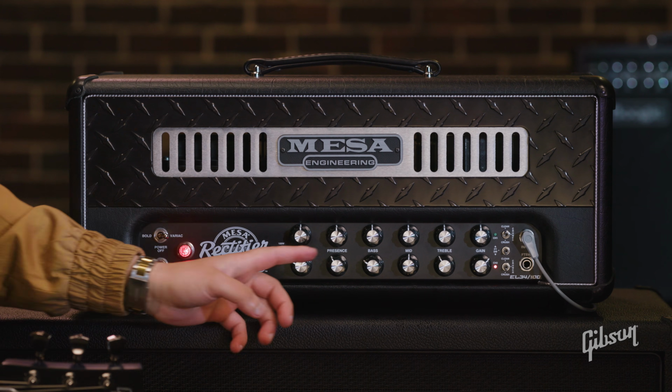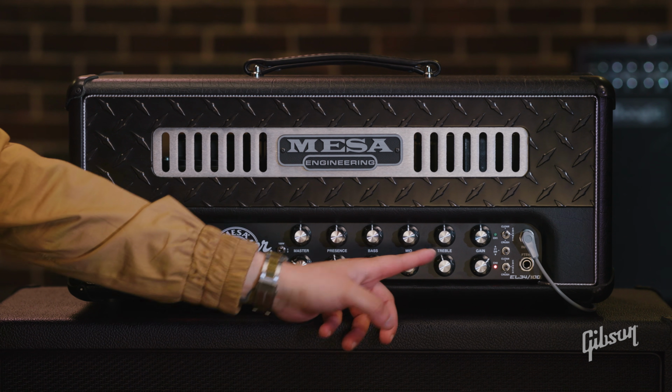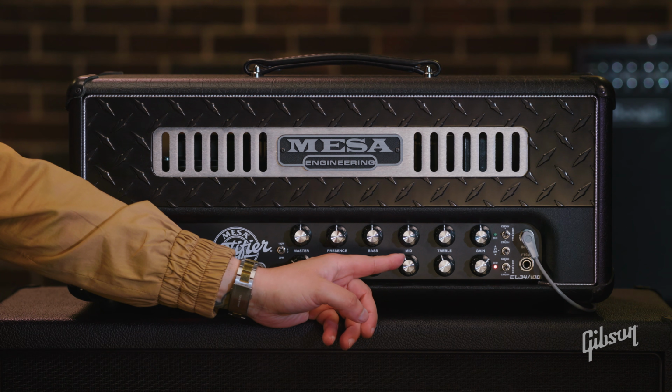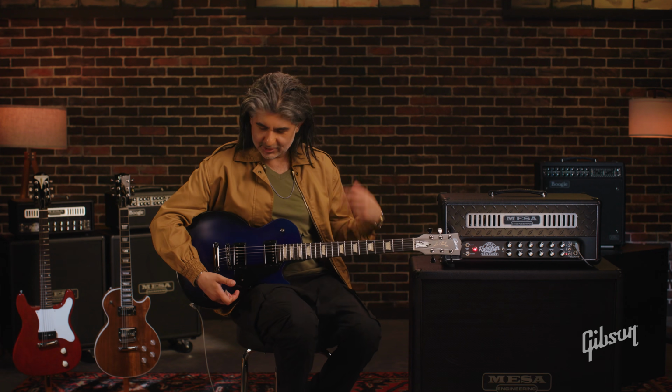I've got a thicker sounding pickup now. I can do a little more presence and a little bit more treble to open it up. I might want to take the mids back a little bit now because there's already mids in the humbucker. So let's listen to that.